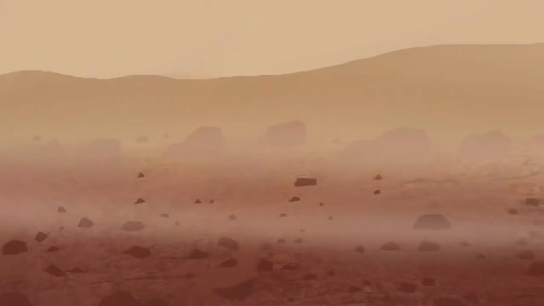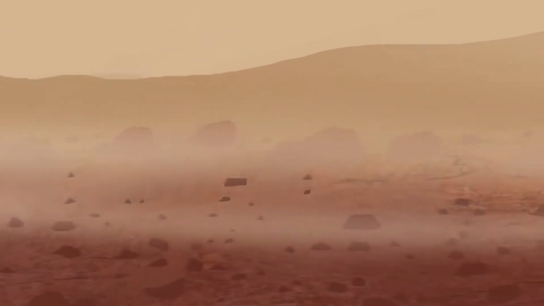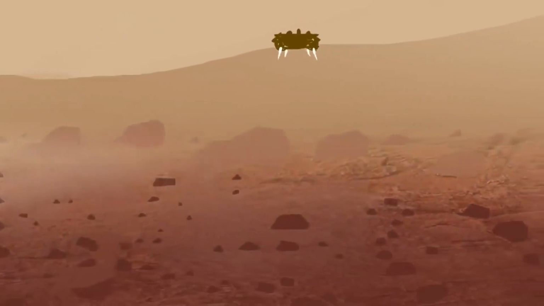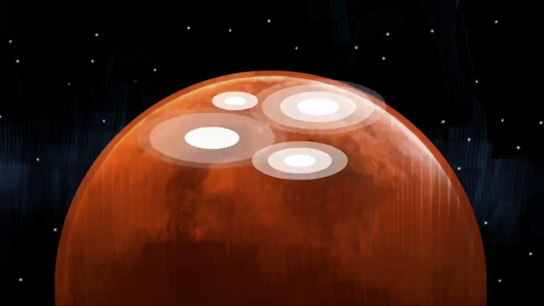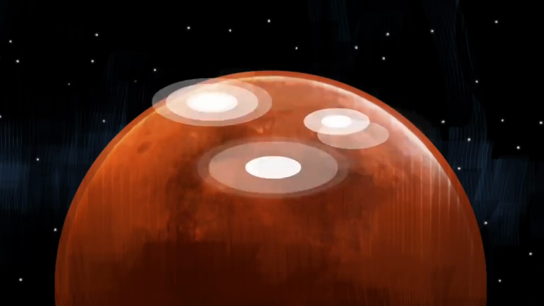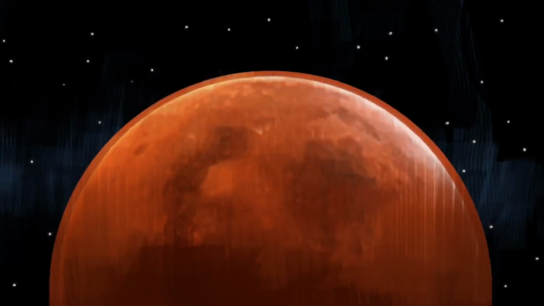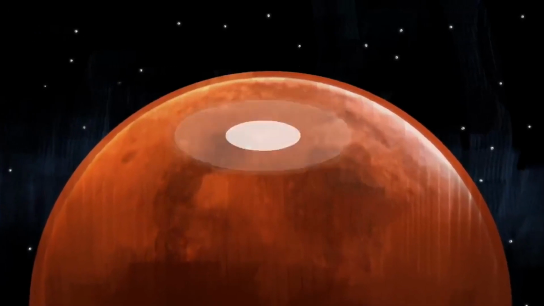How does the Martian atmosphere's density change at different elevations? What angle will the probe hit the atmosphere at? What will be the speed of the probe upon entry? Computer simulators run thousands of different landing scenarios, mixing and matching values for all of the variables. Weighing all the possibilities, the computer spits out the potential area of impact in the form of a landing ellipse.